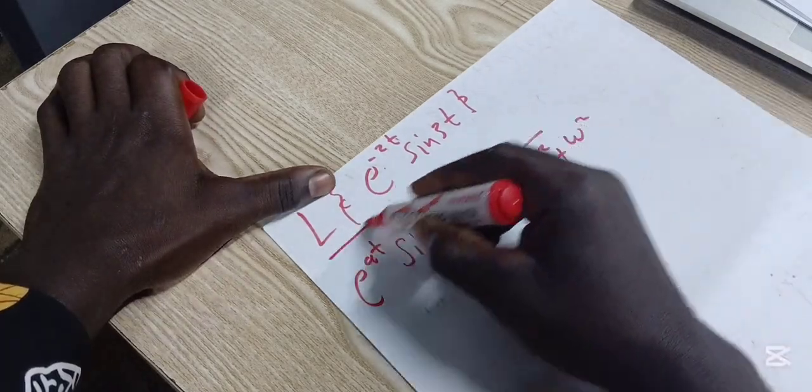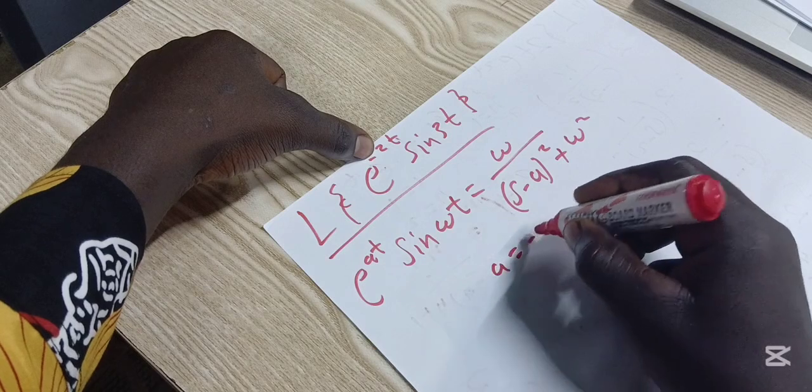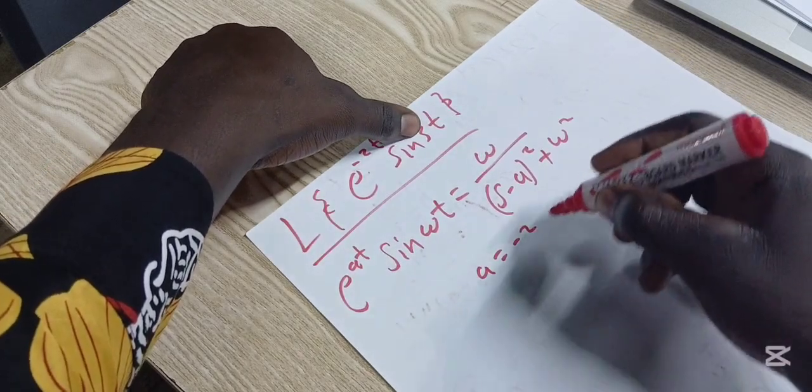So now from this problem, the value of our a is negative 2. Our a equals negative 2. And we have our w to be 3.